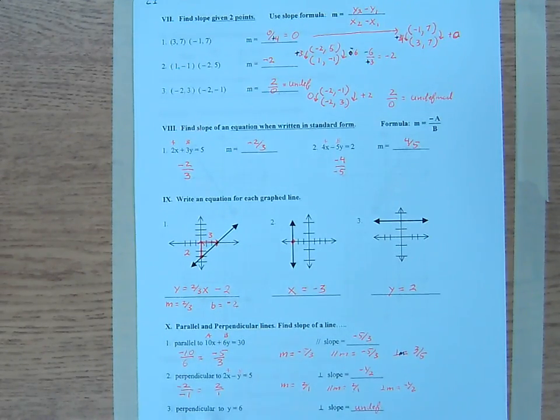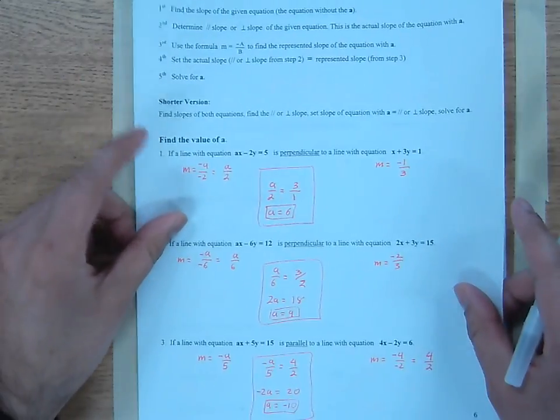Okay, a perpendicular line to here, well, this is a horizontal line, and something that's perpendicular to a horizontal, well, it has to be vertical, and the slope of a vertical line is undefined. Okay, next part.